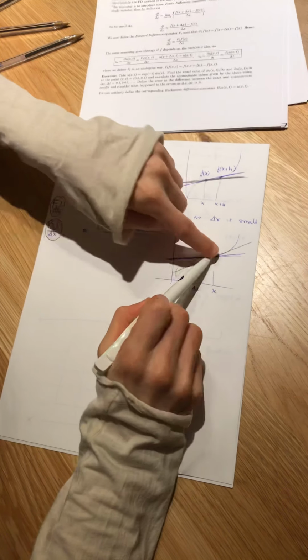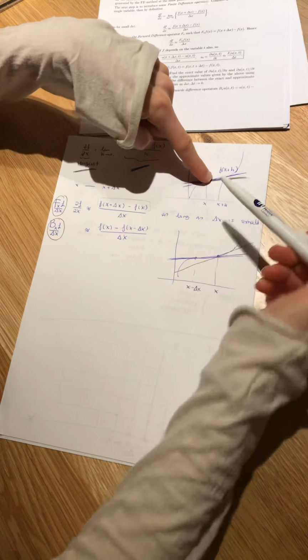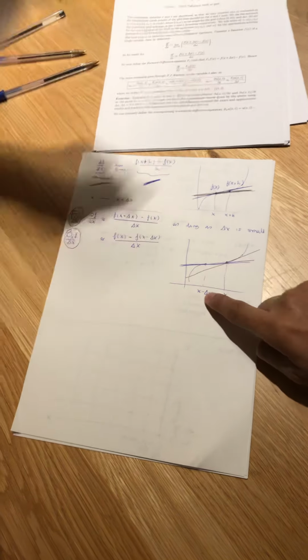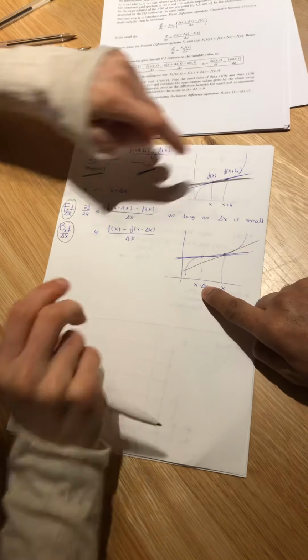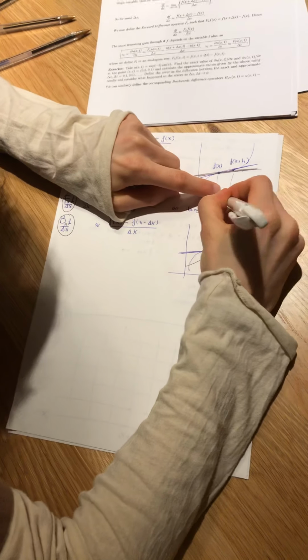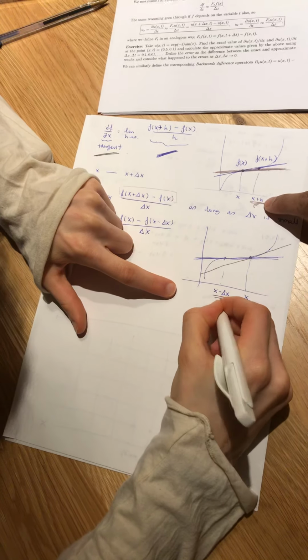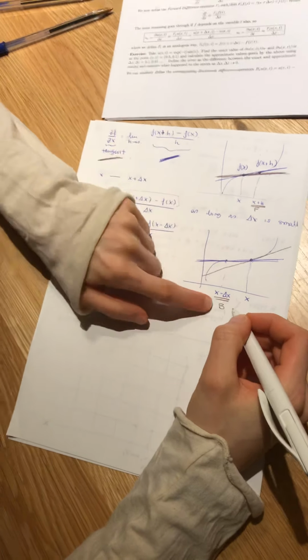Forward means that you look at a point in front of you, and then you just get closer. Backward means that instead of looking at the point in front of you, you look at the point behind you and move up from there. This is forward, because you have this h, and this is backward.